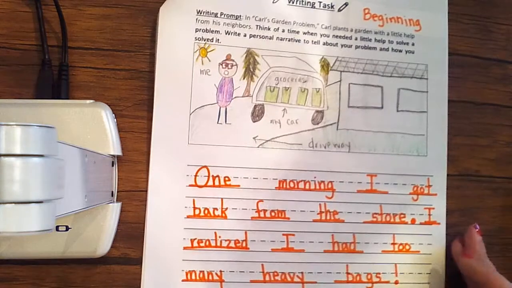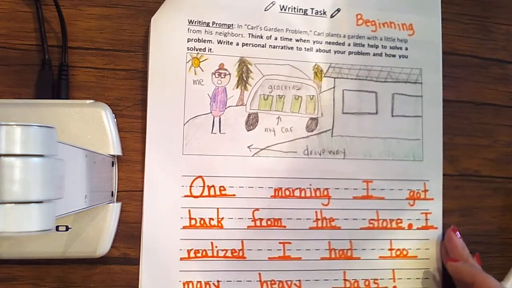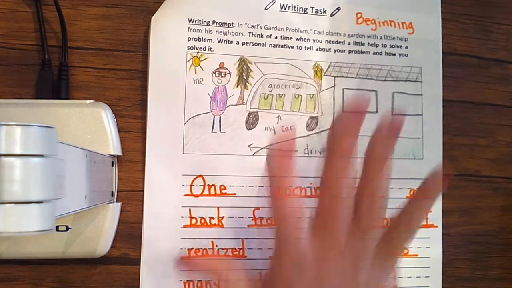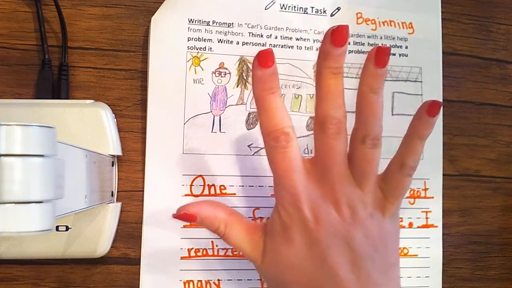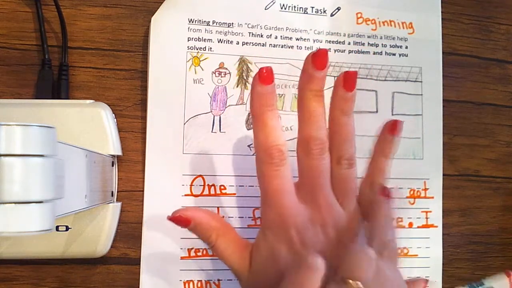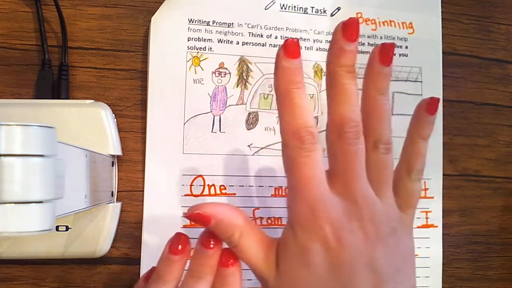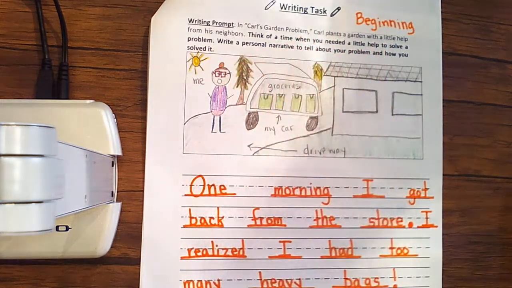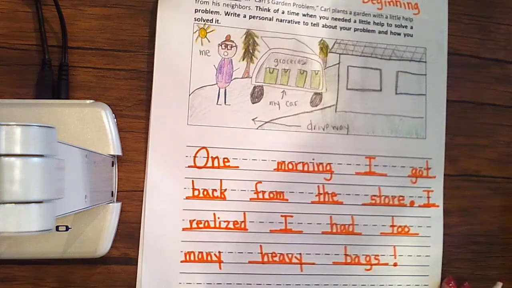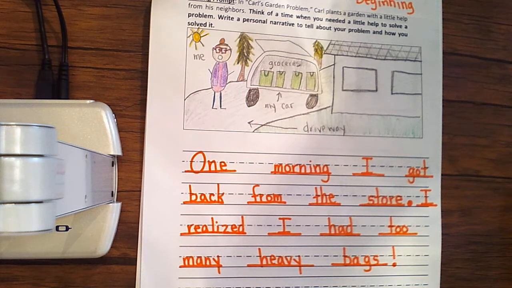I always want to go back and reread my beginning and my middle to help remind myself of what my story is. That's kind of like telling your story across your fingers and helping you to get in your mind, wait a minute, what is it that happened at the end? Starting at the beginning and telling it across your fingers is going to help you. So let's reread our personal narrative so far.